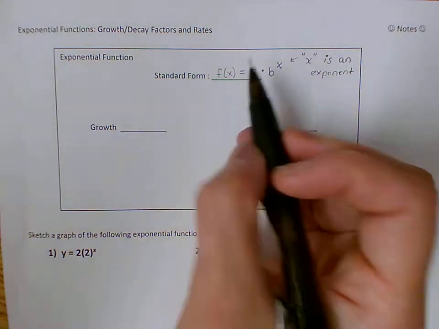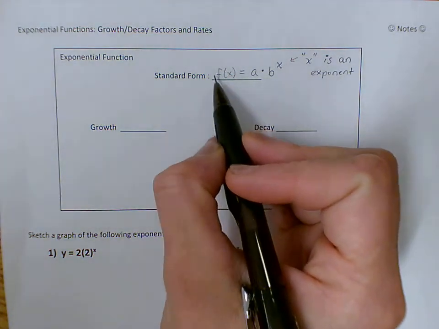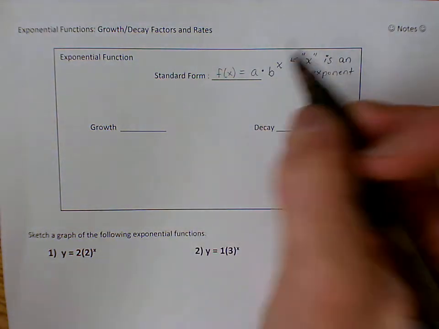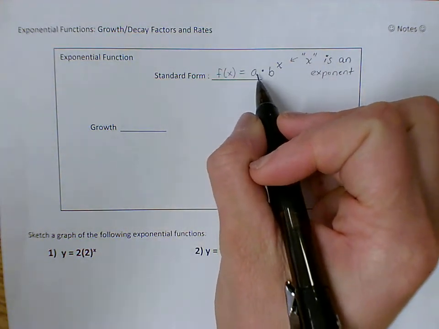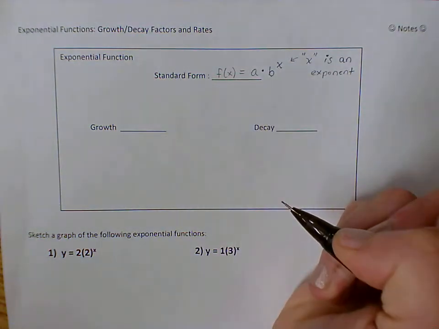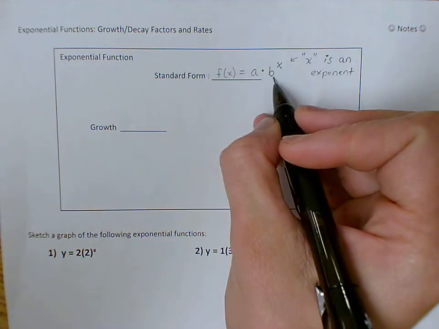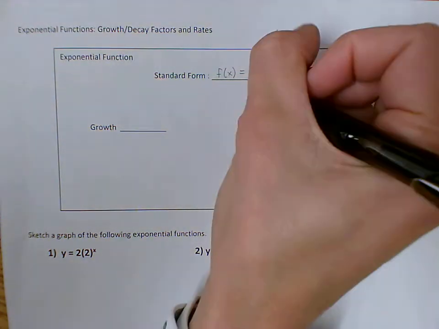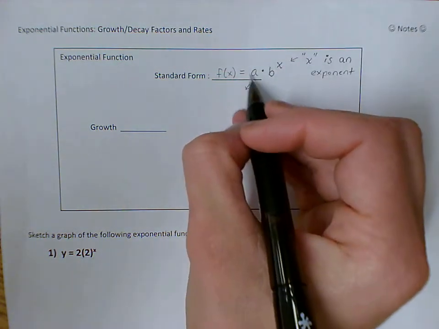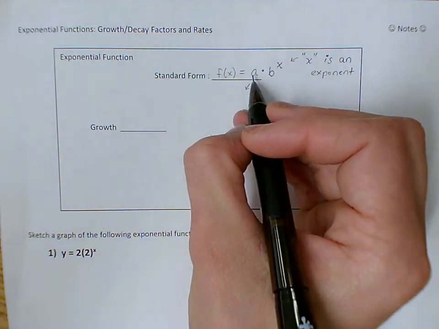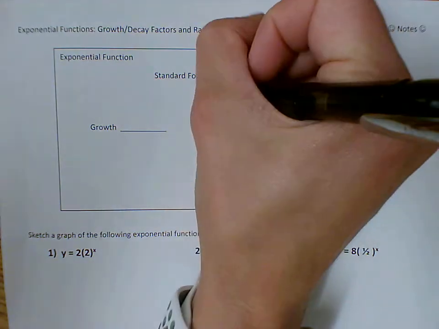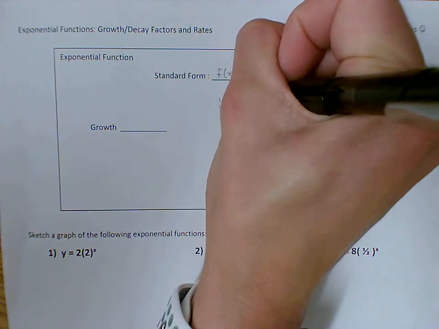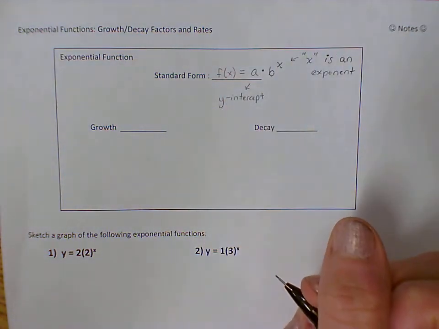Okay, now what are these other things? Well, I already talked about f of x could also be written as y, so make sure that you remember that. But then when you're looking at the equation, a and b are actually going to be numbers. Okay, so let's talk about what these numbers mean, because they will have a meaning in terms of exponential functions. Okay, so a, whatever that number is that's kind of in the front there, will be your y-intercept. So if you're looking at a graph, this is where that would cross the y-axis.